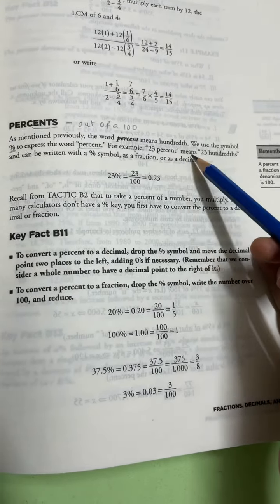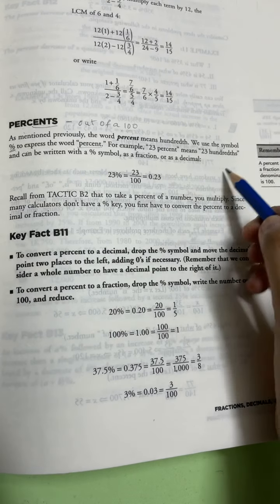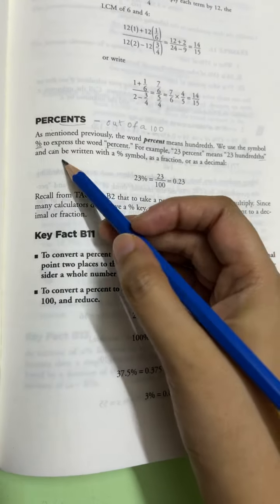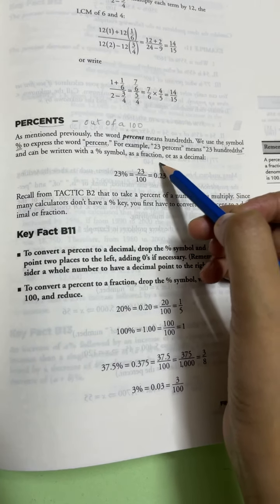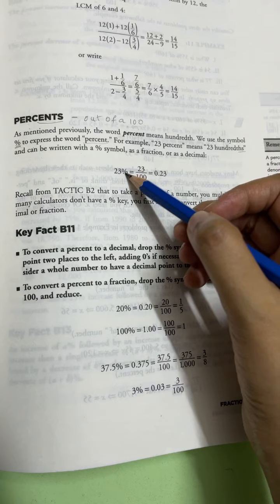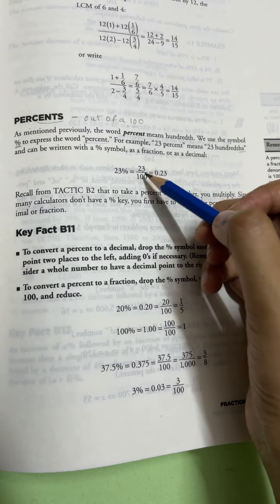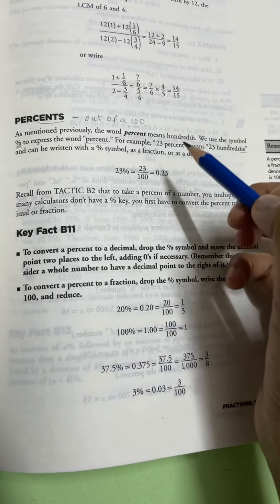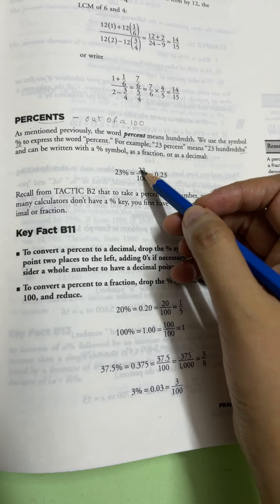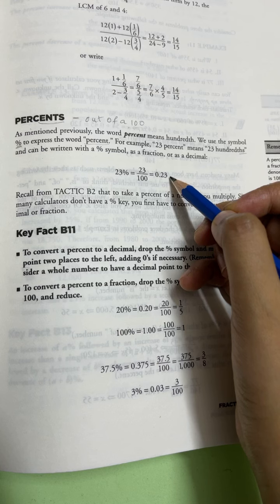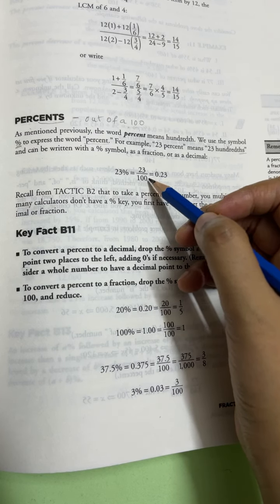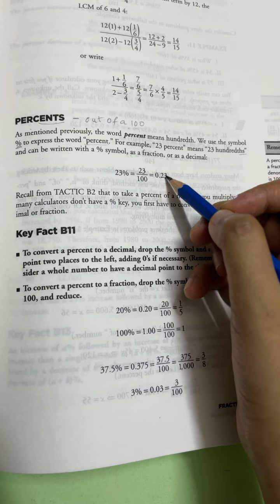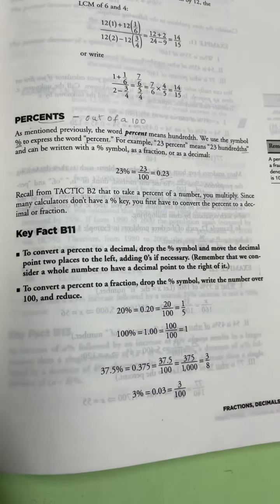For example, 23% means 23 hundredths. Hundredths is division, divided by 100. 23 divided by 100 can be written with the percent symbol, as a fraction, or as a decimal. 23% as a fraction is 23 per 100, that's 23 out of 100. In decimal, it's equal to 0.23. So how do you write it in decimal easily? You write the number down, 23, put a decimal point towards the right side of the number, count how many zeros are there in the denominator, and move your decimal 2 spaces towards the left. So you land up at 0.23. That's your answer in decimal.